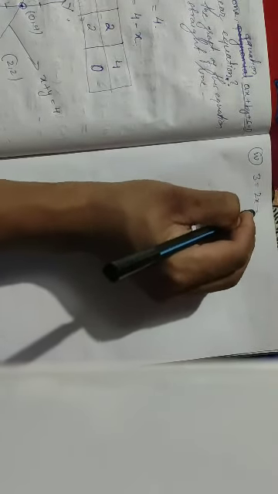Okay, so I'll do number 4. Question number 4 is 3 equals 2x plus y. Here we will draw the graph for this equation. Here also, first I will express one variable in terms of another.